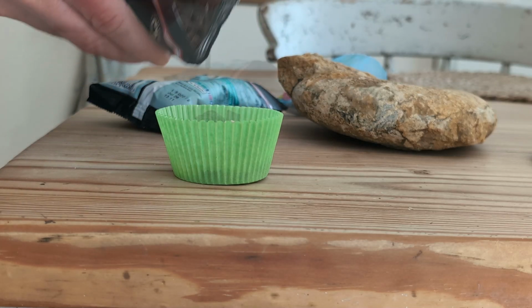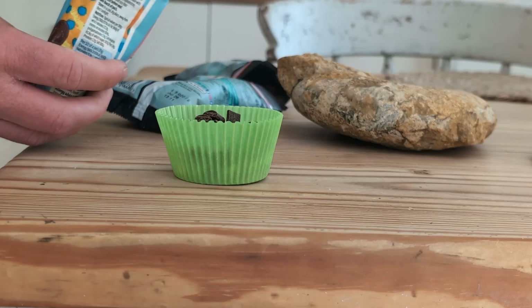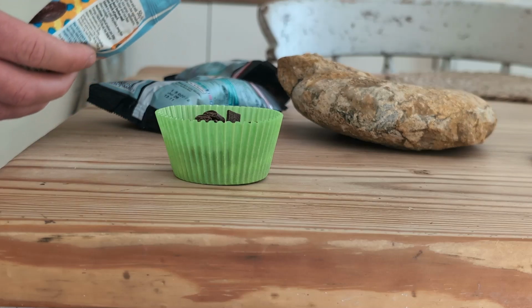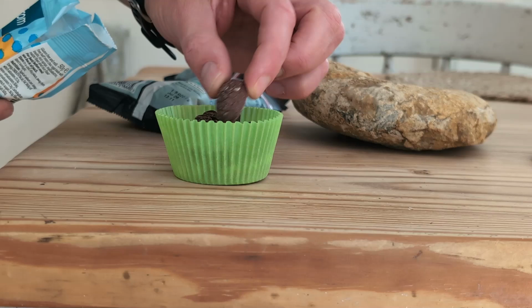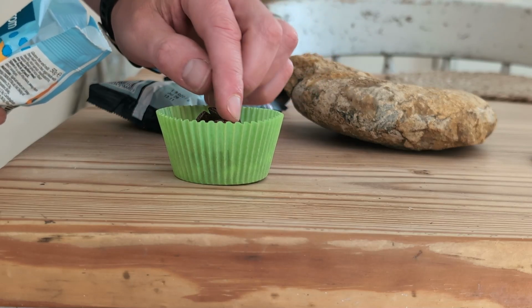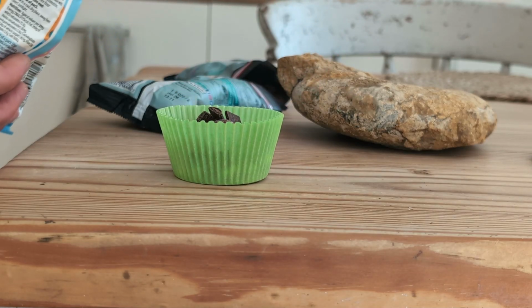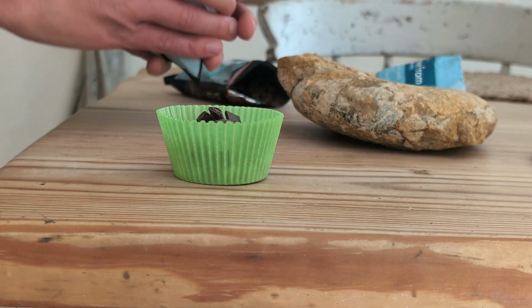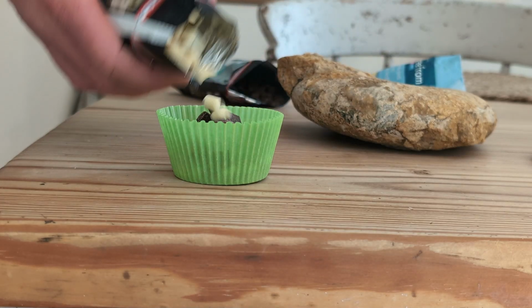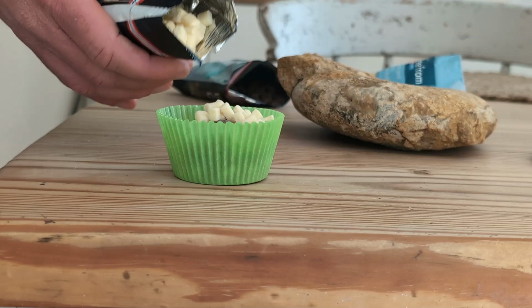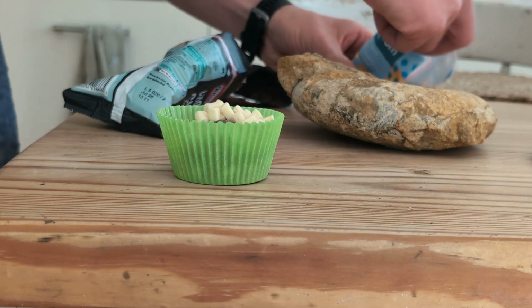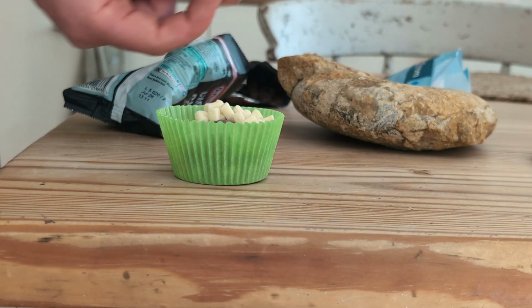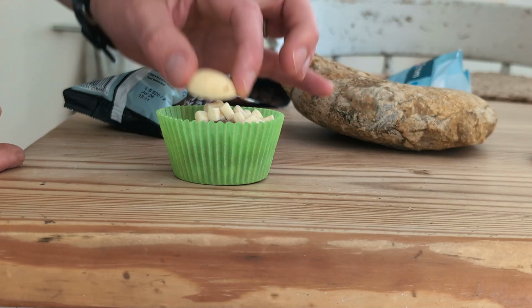A layer of dark. I'm also going to add some of my chocolate eggs. So here I'll take one of these and I'm just going to lay it down on top of one of the layers of our chocolate chunks. And then I'm going to add some more chocolate chunks, this time some light ones. And then at the very top, I'm going to add another egg.